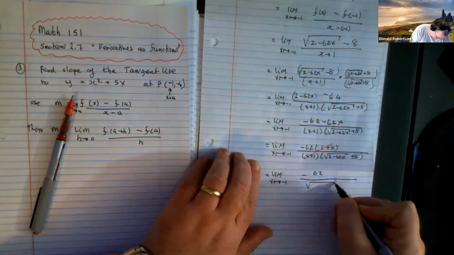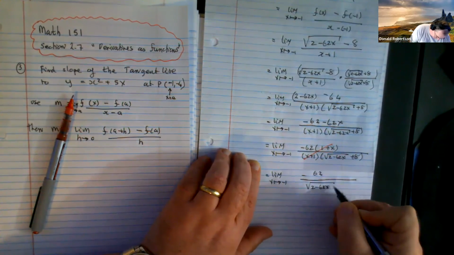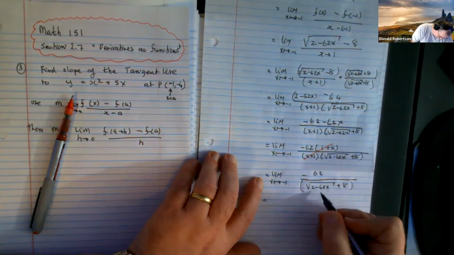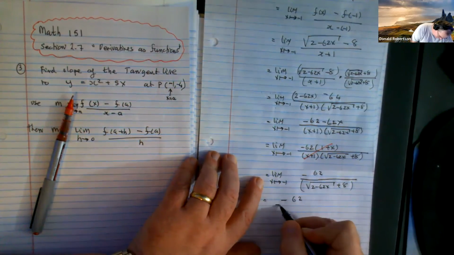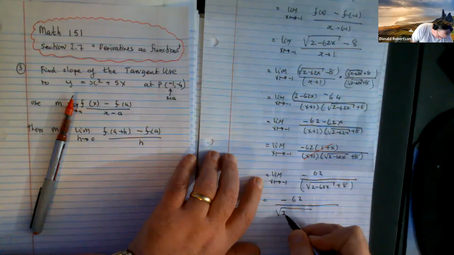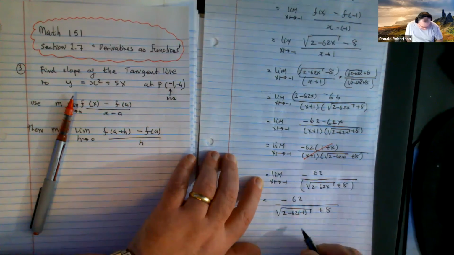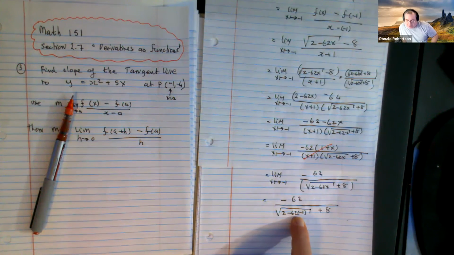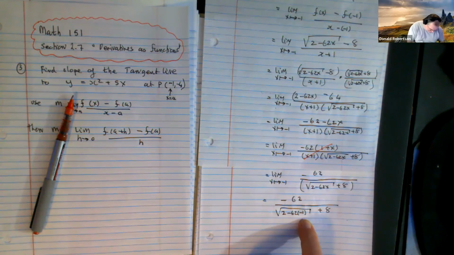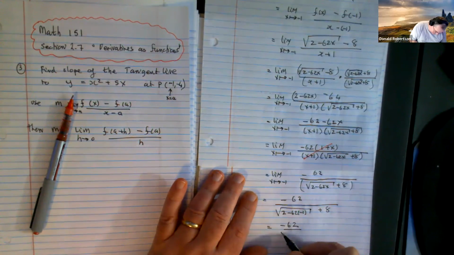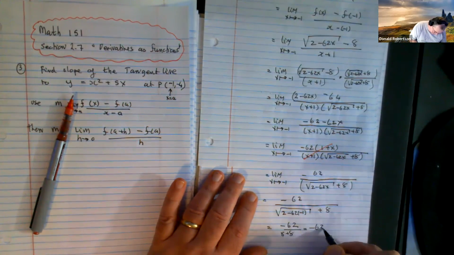all over that guy, right? And now I can plug in -1. So I get -62 on the top. I get the square root of 2 take away 62 times -1, add 8. So these two guys multiplied together are positive 62. 62 add 2 is 64. The square root of 64 gets you 8. So what we have is -62 on the top, 8 add 8. -62 on the top, 16.